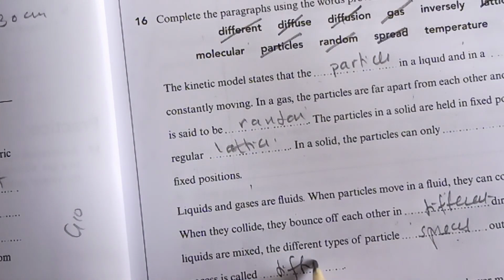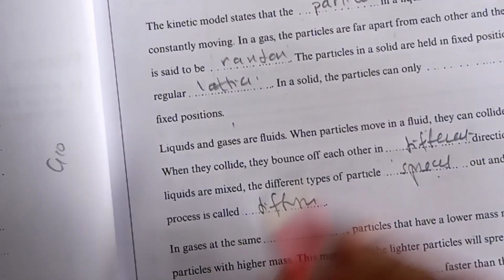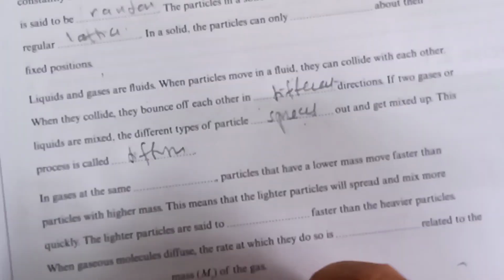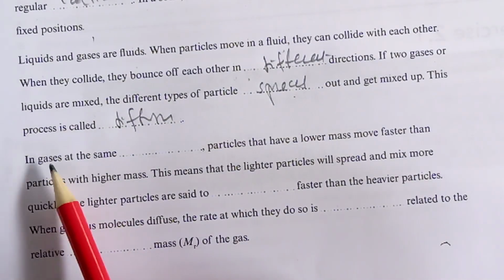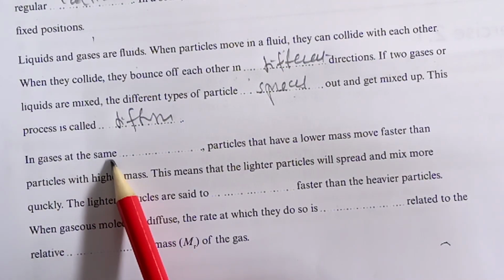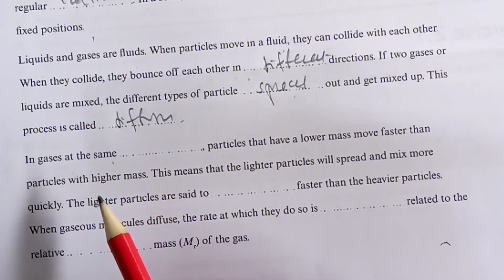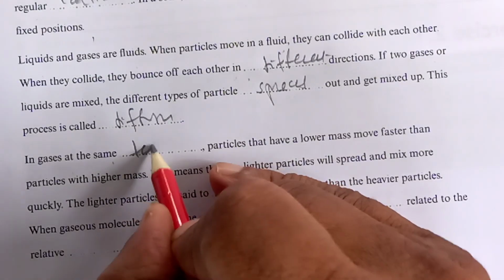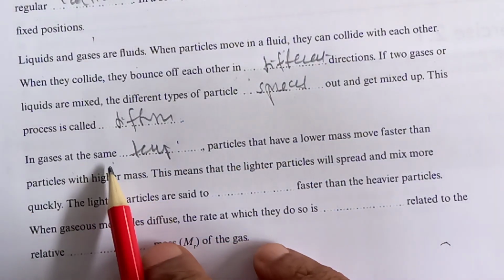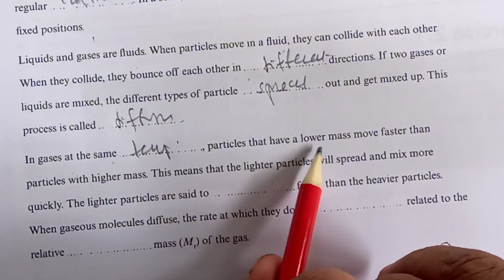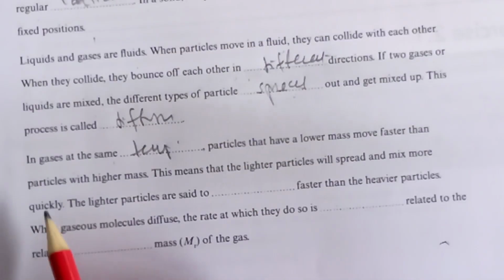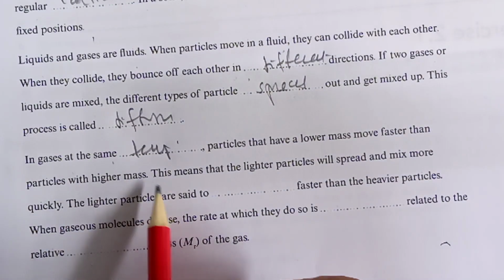In gases at the same temperature, particles that have lower mass move faster than particles that have higher mass.